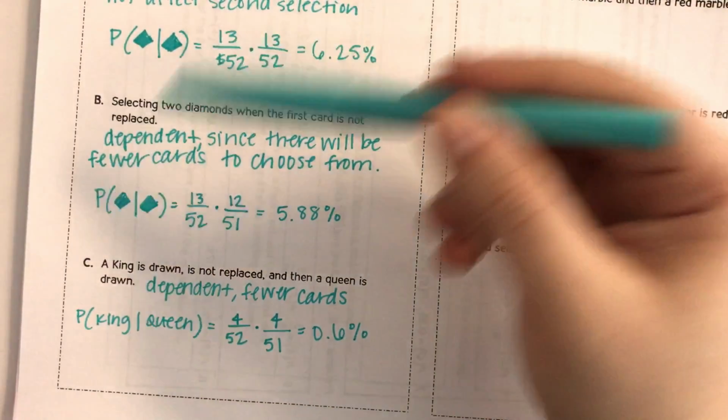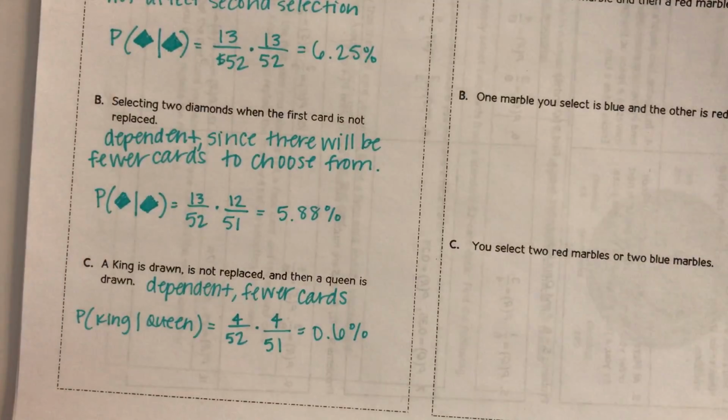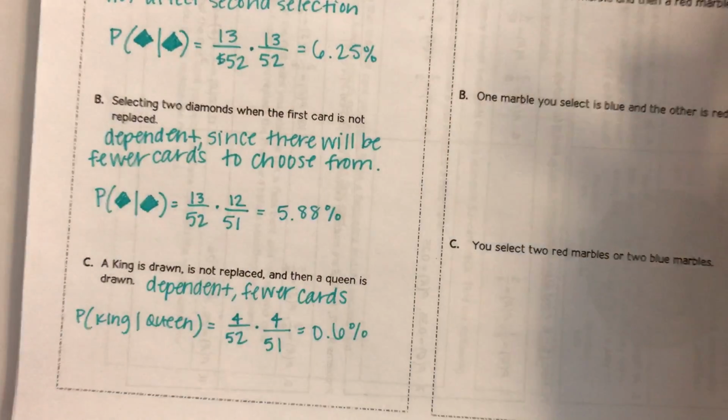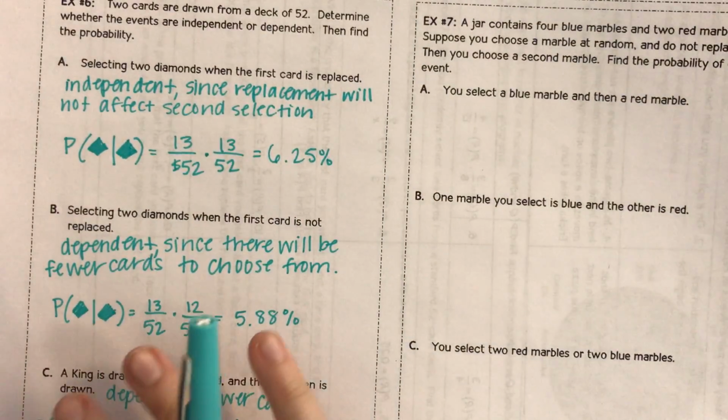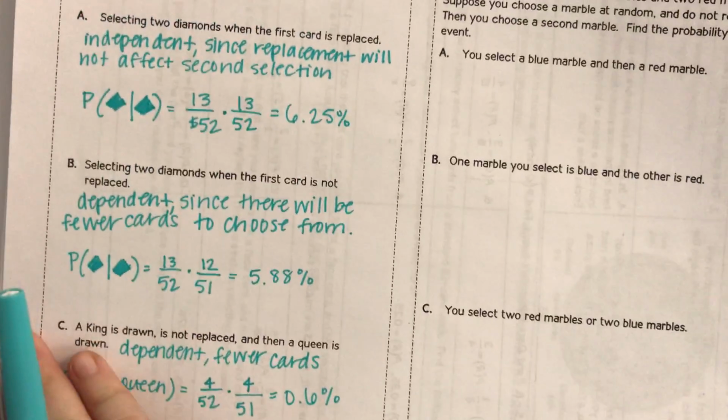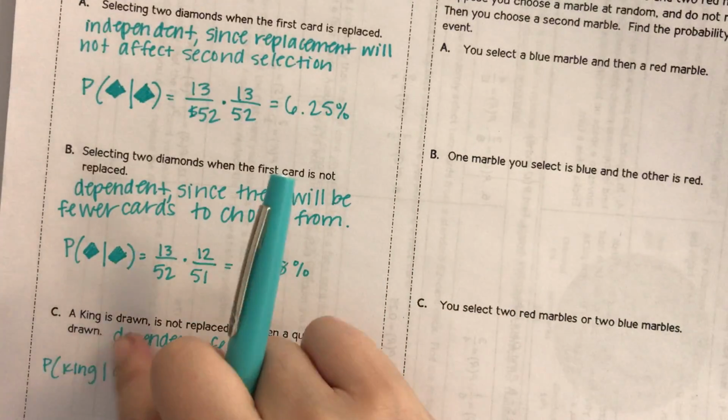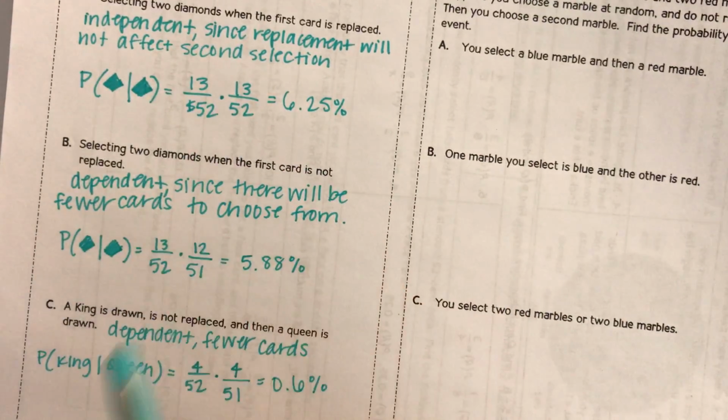Okay, so those are how you find probabilities of independent and dependent events. So in class, we're going to do number 7, which is all about dependent events, or independent events. So I hope this makes a little bit more sense. Like I said, if you have questions, come ask me.